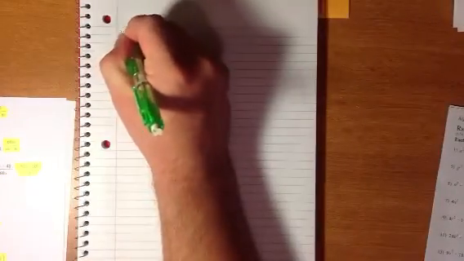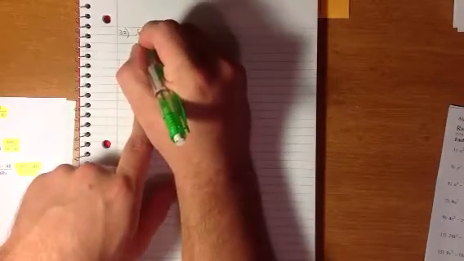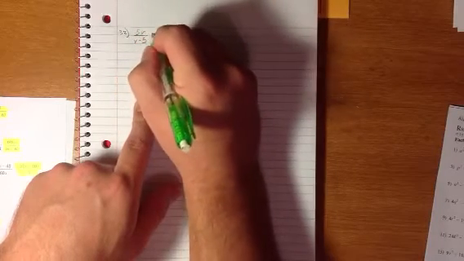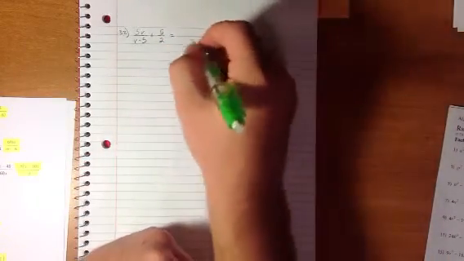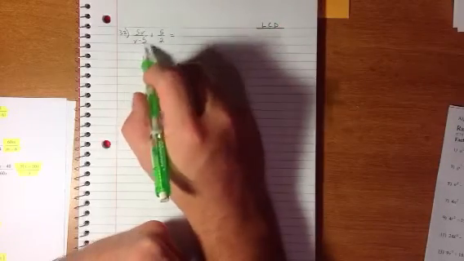Number 32. We want to add or subtract each expression here. So we have 5v over v minus 5 plus 5 over 2. We need to figure out first, what is our least common denominator? Well, we have a v minus 5 and we have a 2.